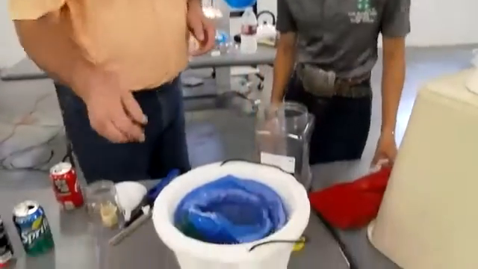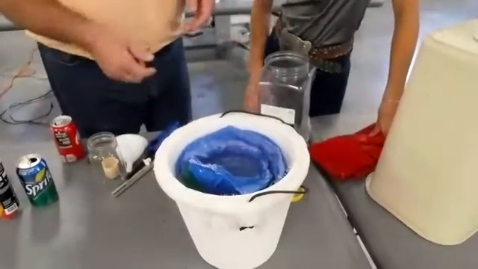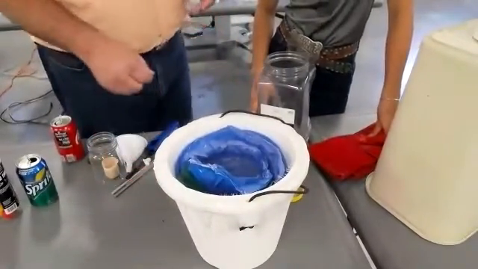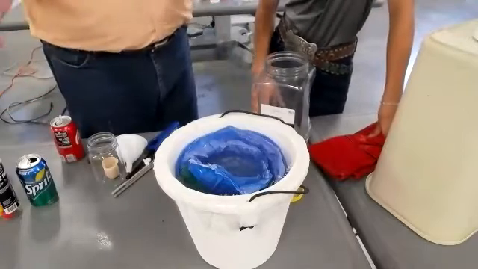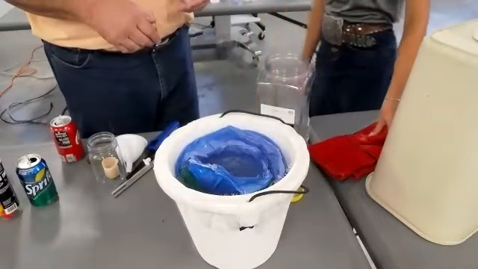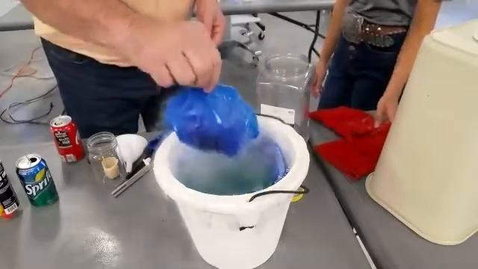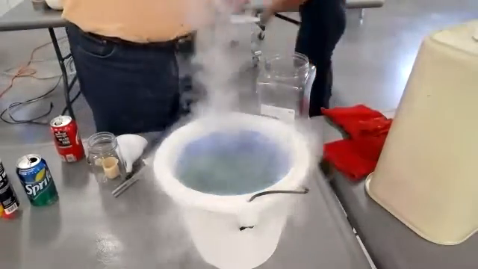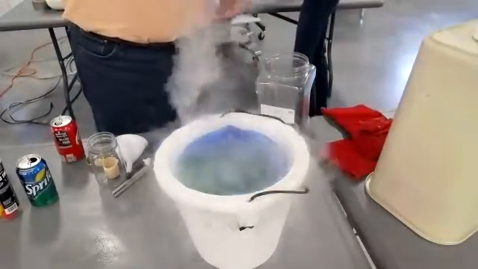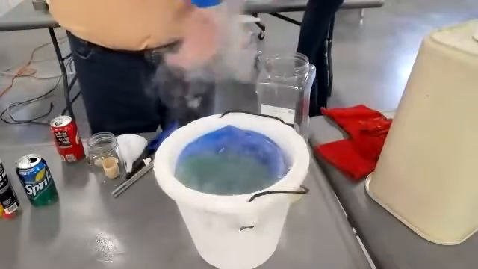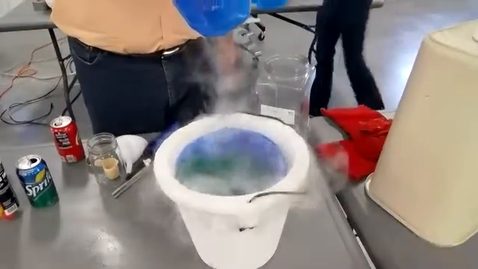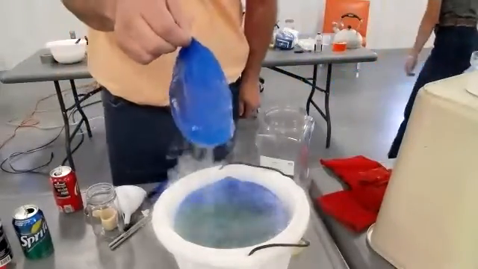Cheyenne? Yes. We've got this middle bucket full of liquid nitrogen. We put, how many balloons do you think fully inflated can we put in there? So we're going to kind of show you that as we're pulling them out. And this is a fully inflated balloon. But what happens to it as we warm it back up from 320 degrees below zero?